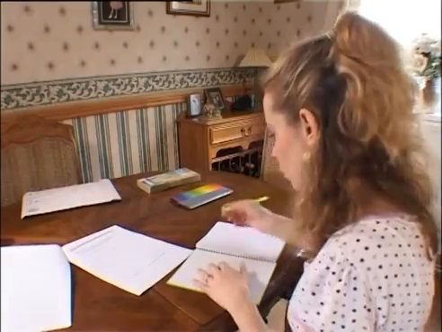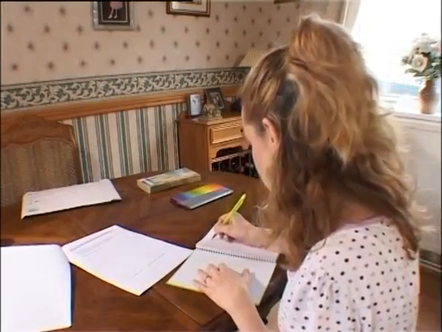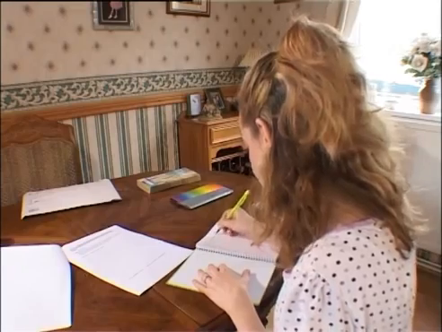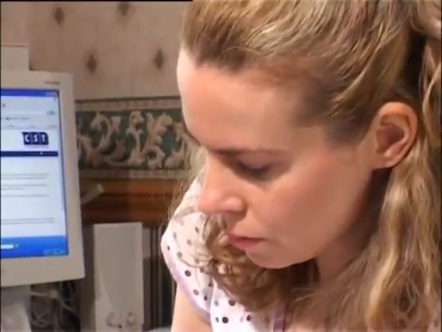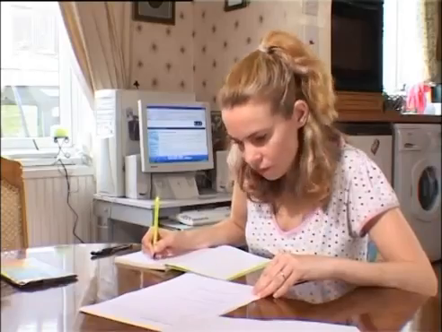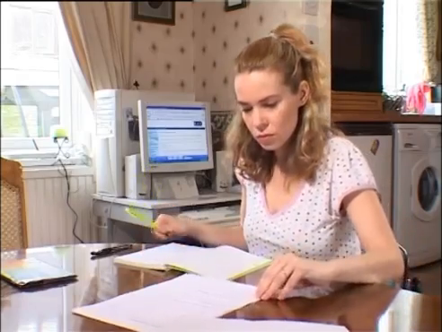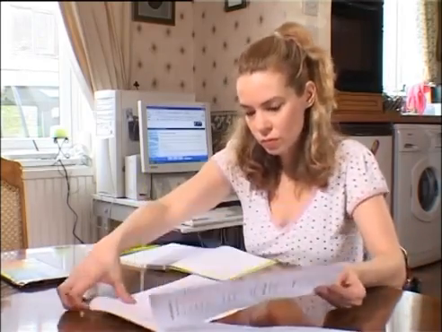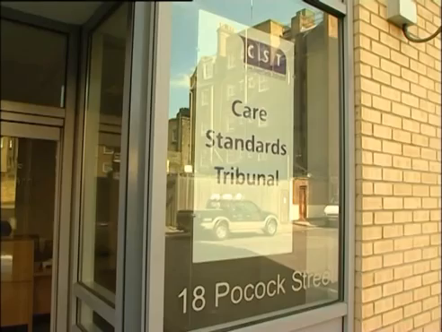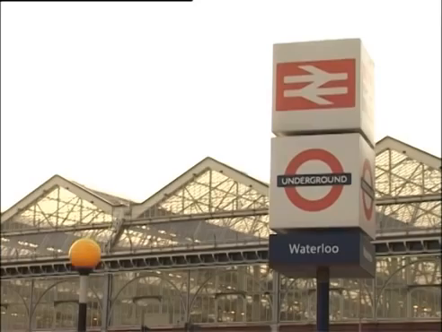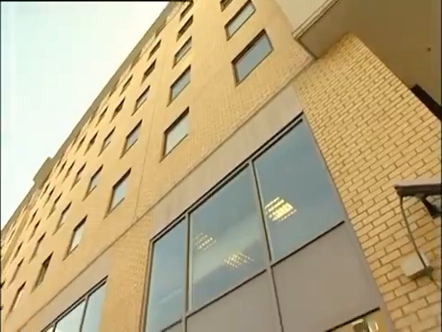She's made representations to Ofsted about this, but in the past few days, they've confirmed their decision. Now Jean is appealing to the CST. She is called the appellant, and Ofsted is the respondent. This is the headquarters of the CST in Pocock Street, near Waterloo Station in London, where Jean's appeal will be sent.